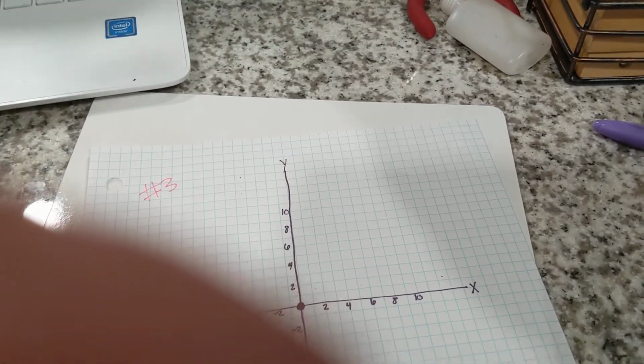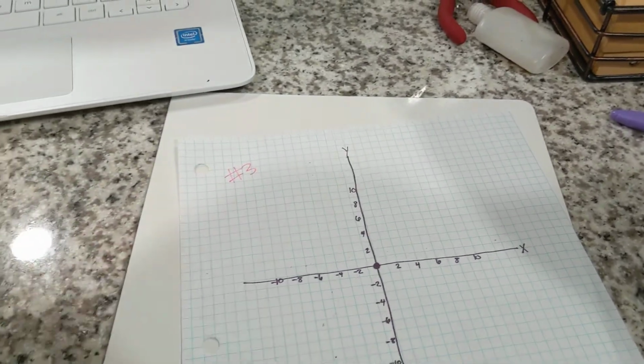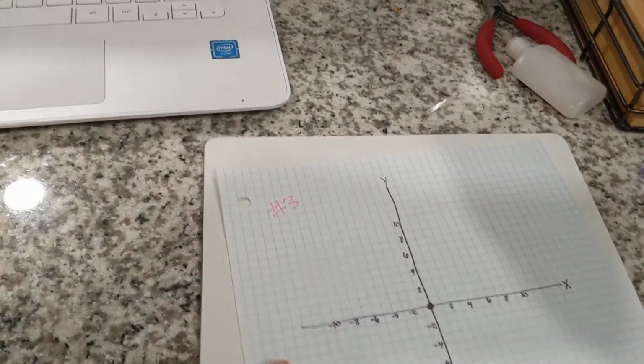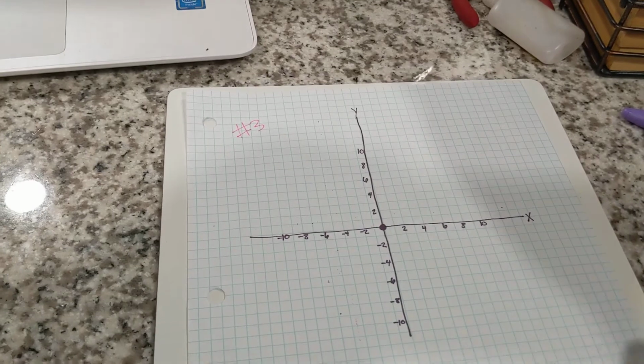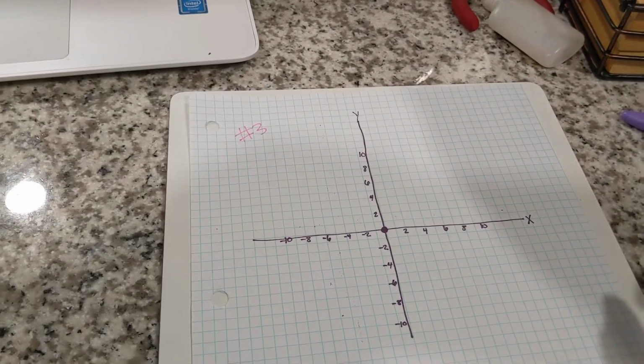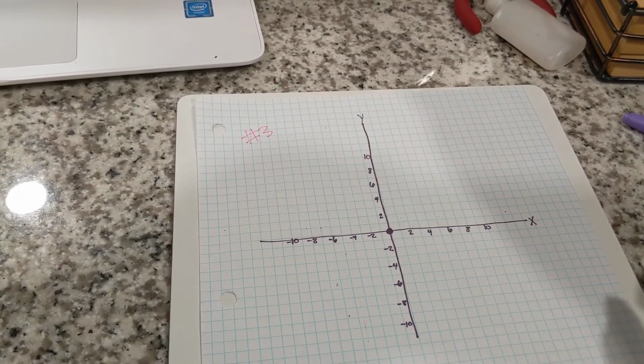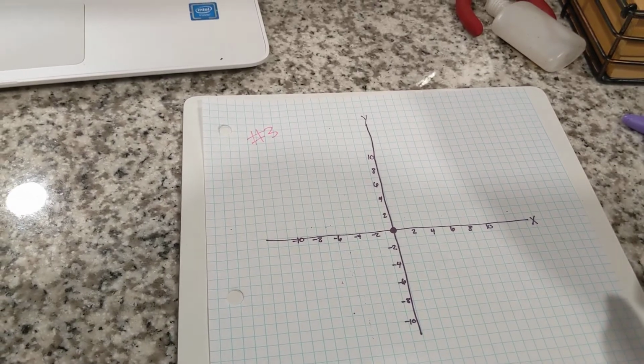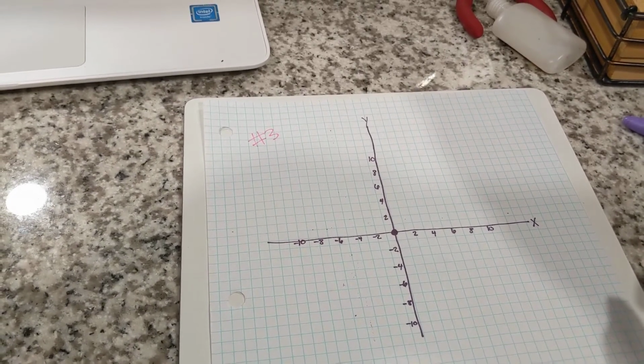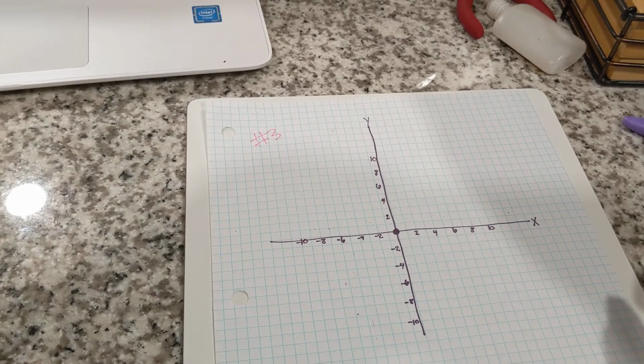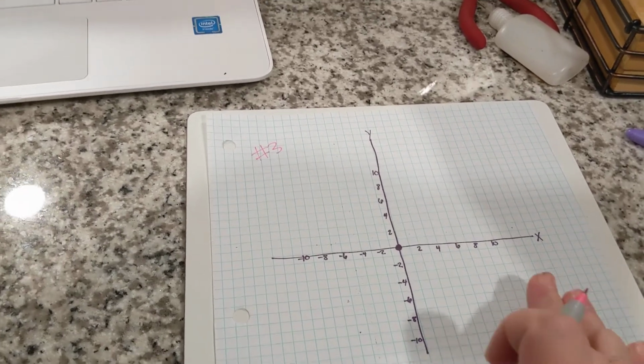All right. I am now on share and show just in case you're following along. It basically says the vertices of triangle ABC are A is negative 1, positive 3, B is negative 4, negative 2, and C is positive 2, negative 2. So let's go ahead and graph those, okay?